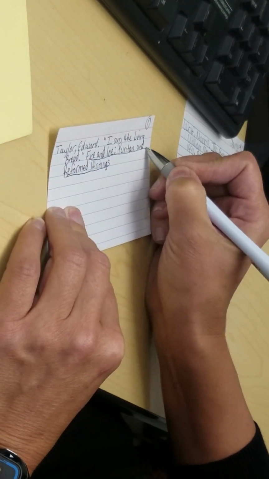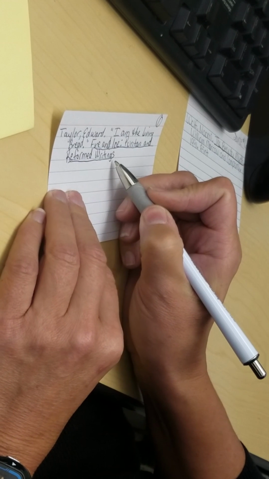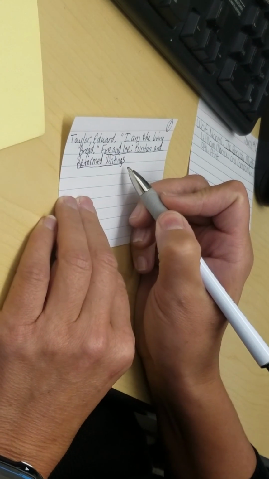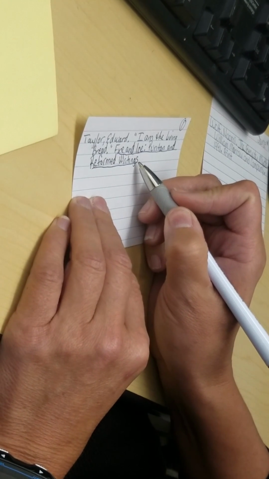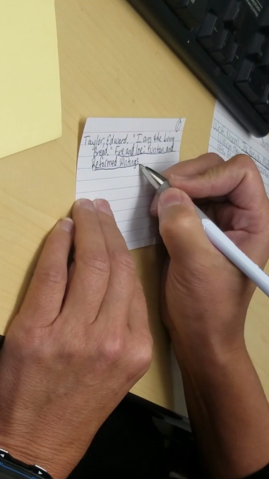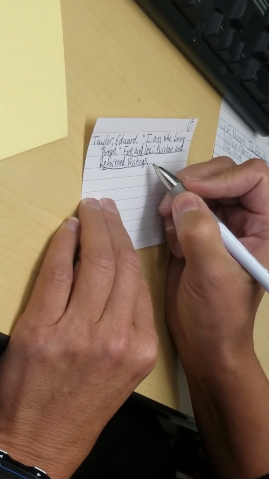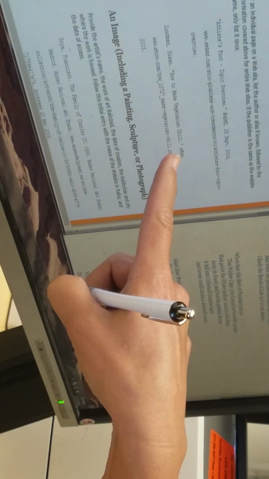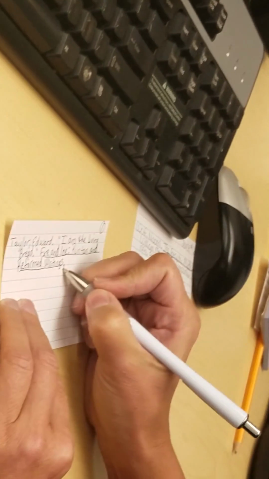I can't italicize my handwriting, so I'm going to underline when I'm handwriting it. If I go to type this source, if I use this source for my paper, that tells me I will italicize it when I type it. And I put a, oh, no, I don't put a period. I put a comma.